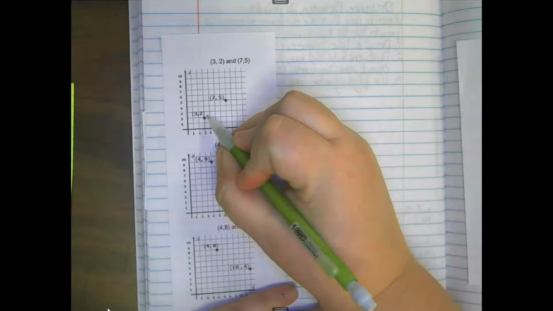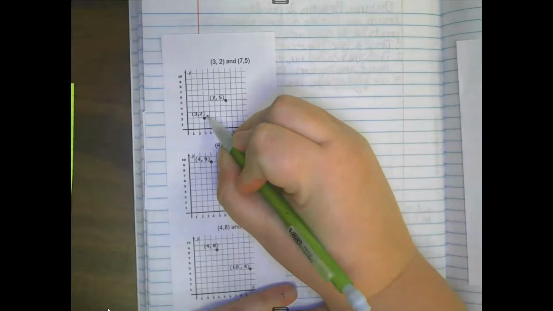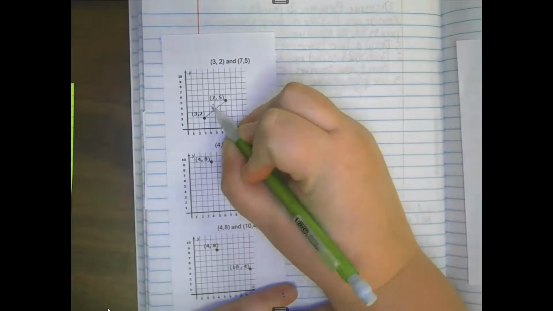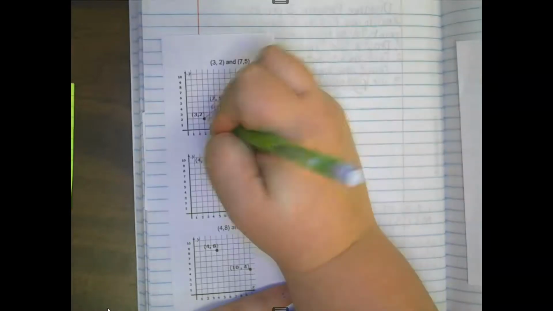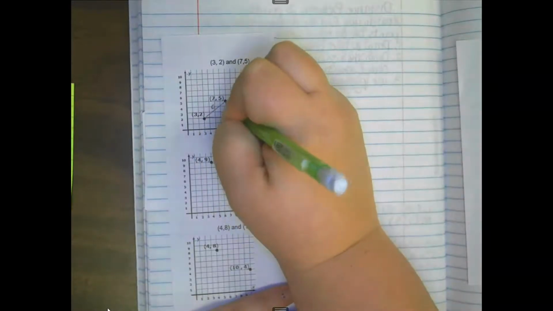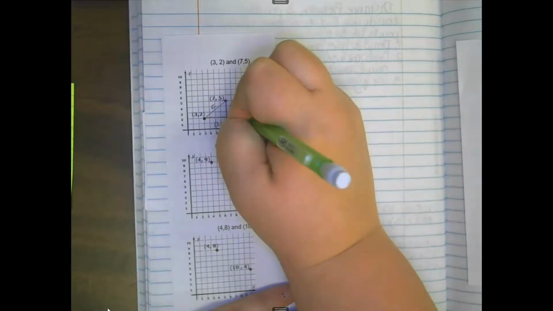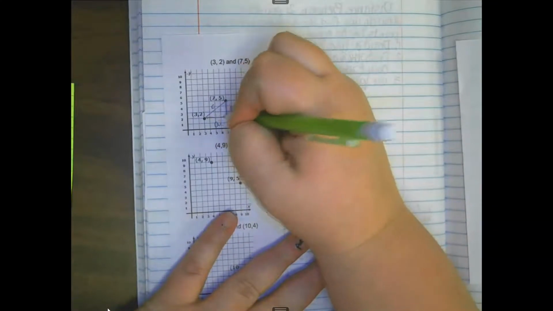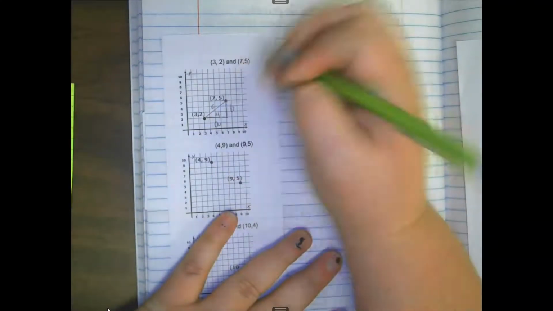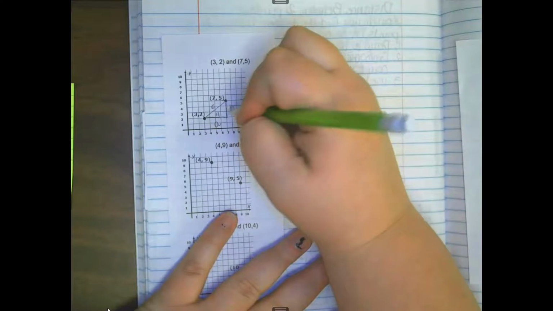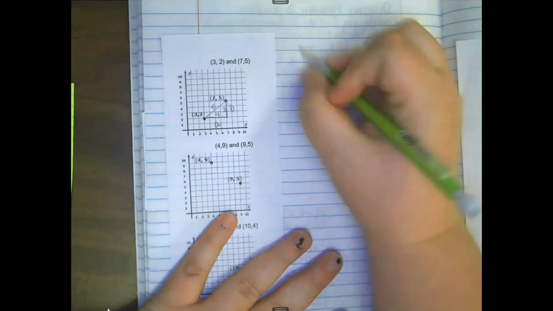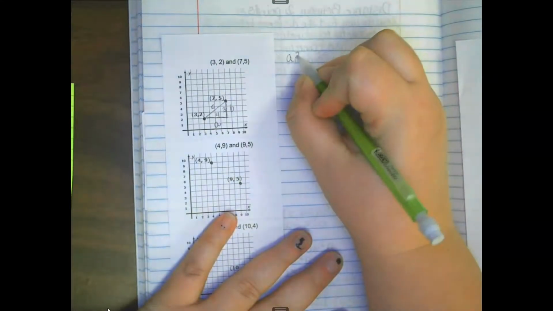All right, so we're going to start by connecting the 2 points, labeling it C, doing our rise and our run, labeling it A and B. Count the squares, 1, 2, 3, 4. 1, 2, 3. We use Pythagorean theorem to solve for C.